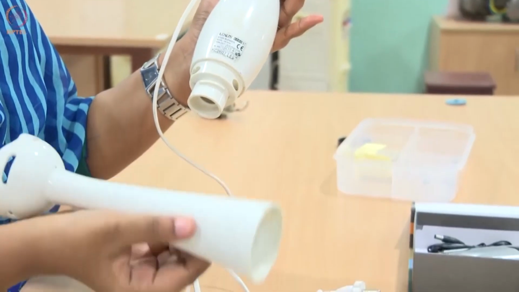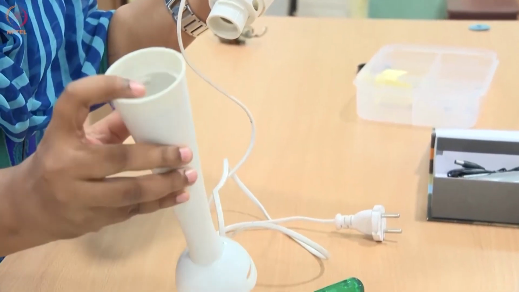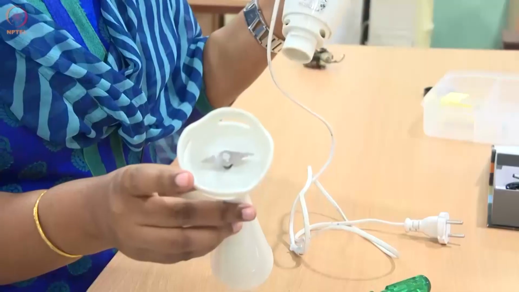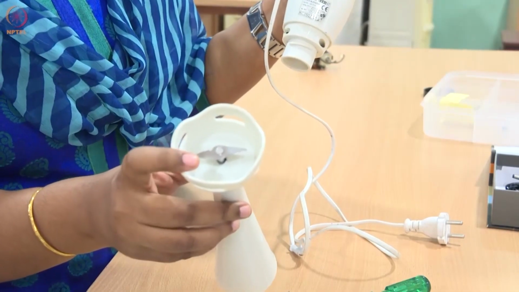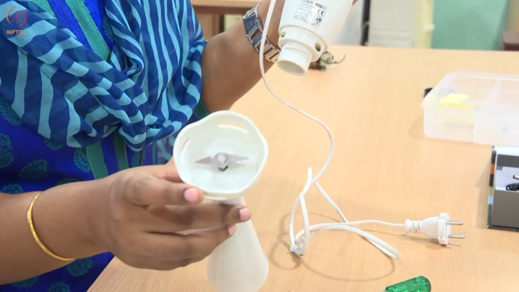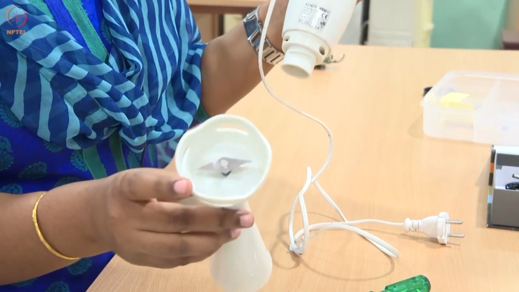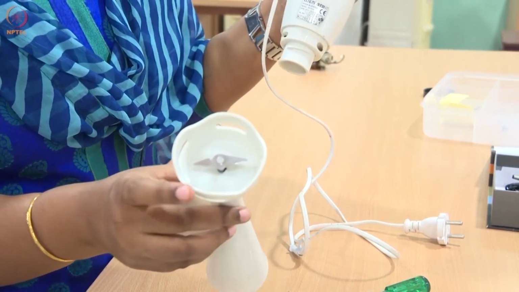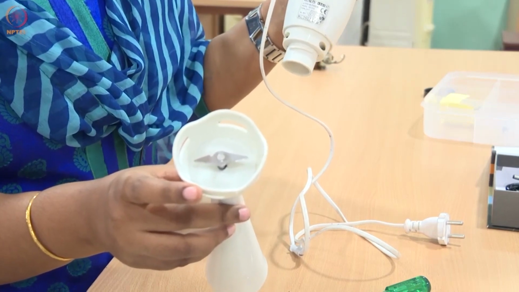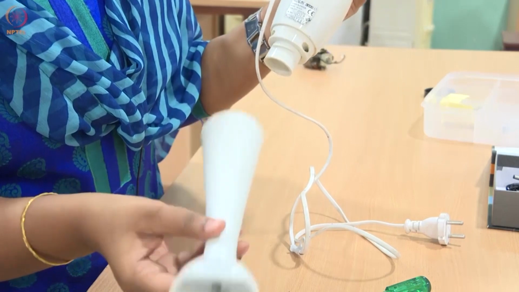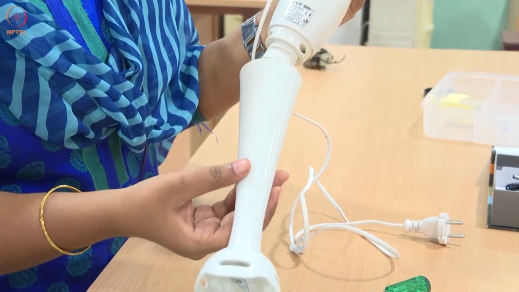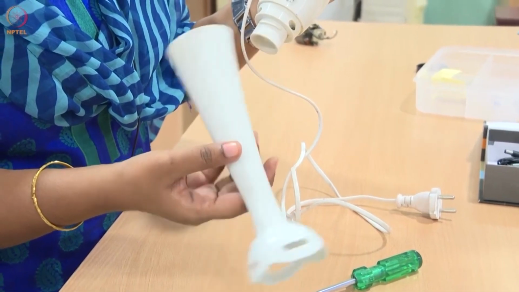If you can see, this is the lower portion. You will be able to see where the motor shaft attaches, and in this portion you will be able to see the blades. This is the portion which comes in contact with the food or any product that you are going to be mixing. The blades are manufactured by stamping and forging processes. And the housing, which is polypropylene or polystyrene, is made by injection molding.